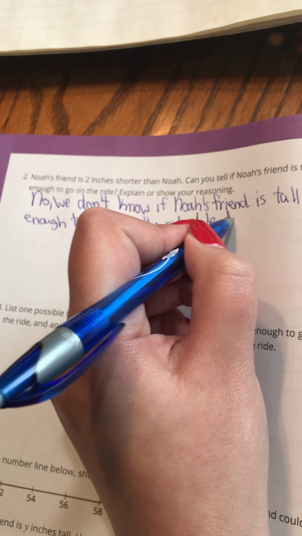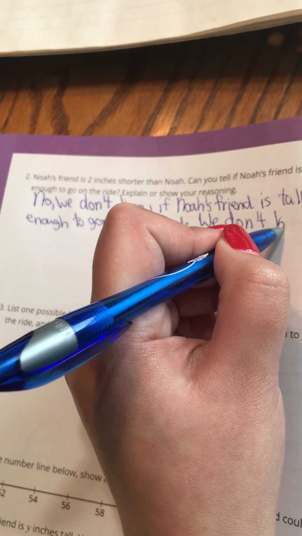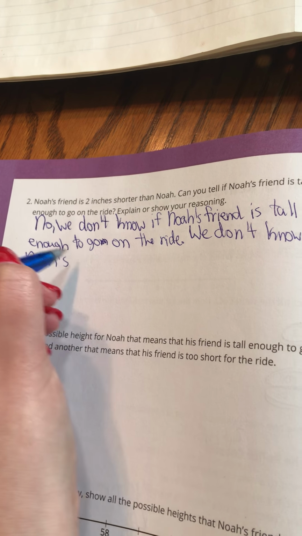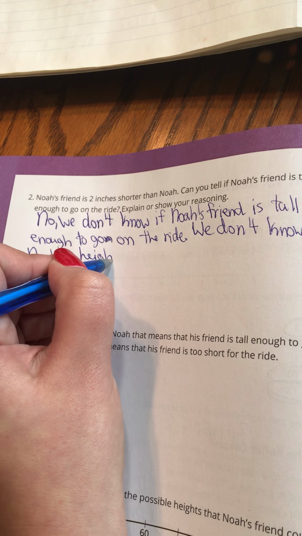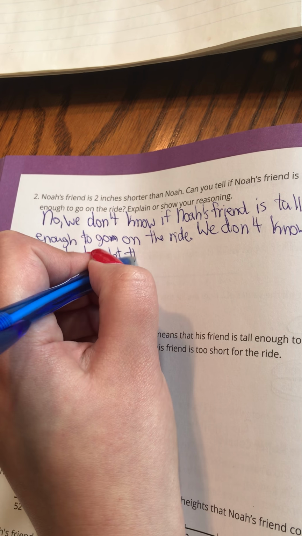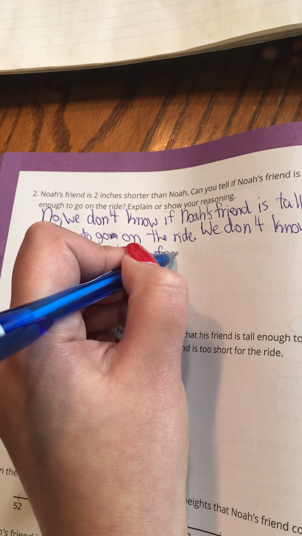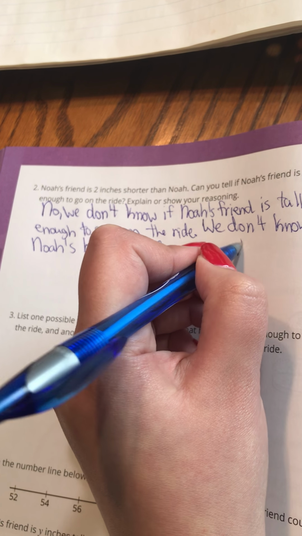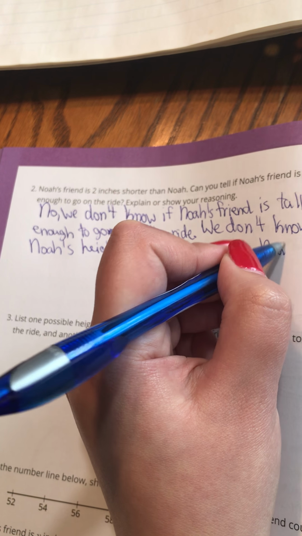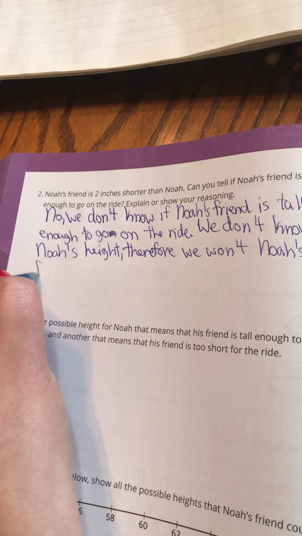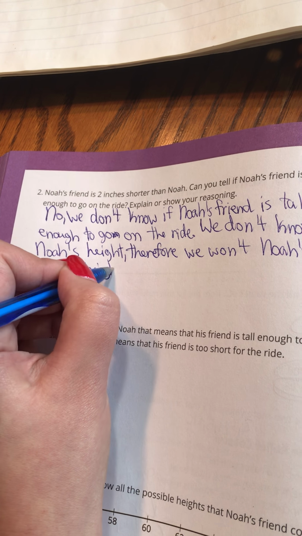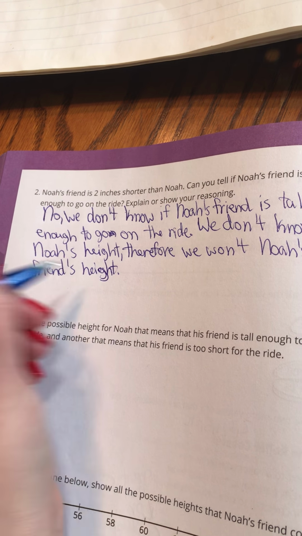We don't know Noah's height. Therefore, we won't know Noah's friend's height. That's horrible.